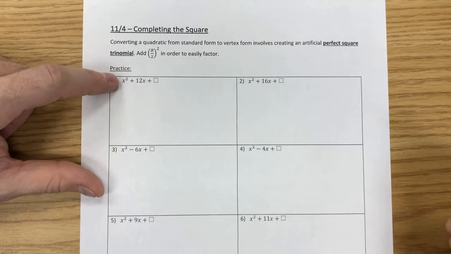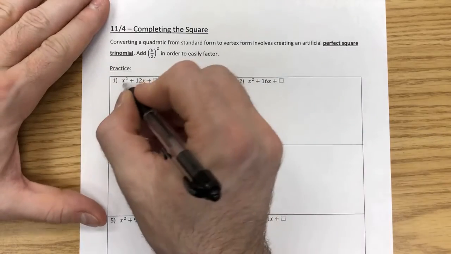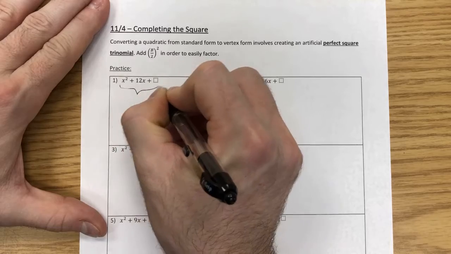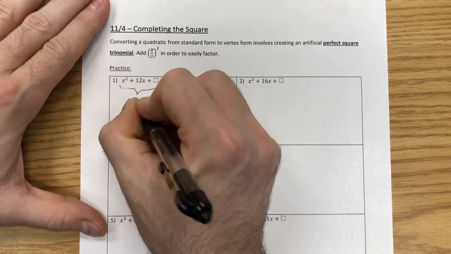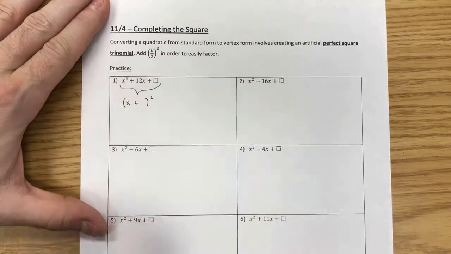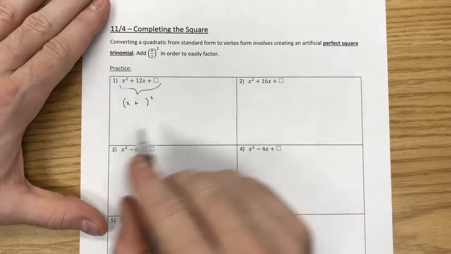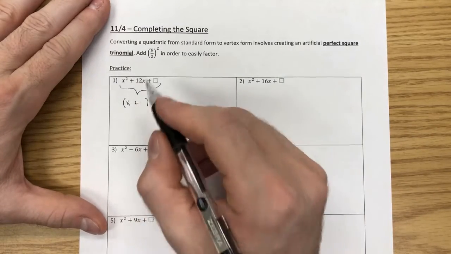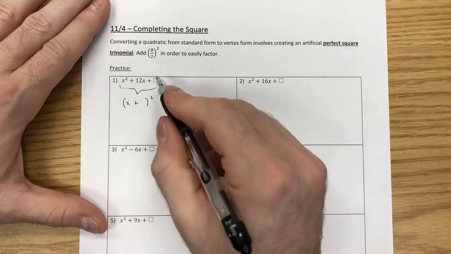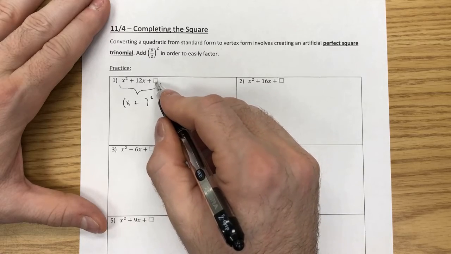And if I factor something that's a perfect square trinomial, that means it's going to reduce down to something like x plus something squared.